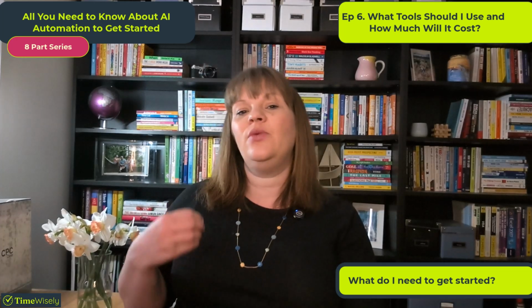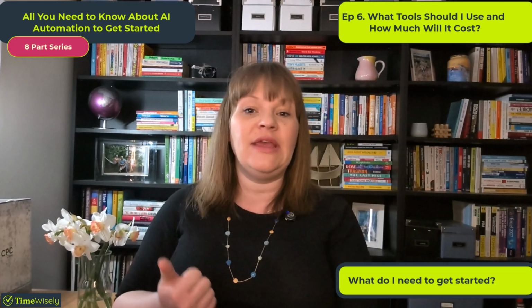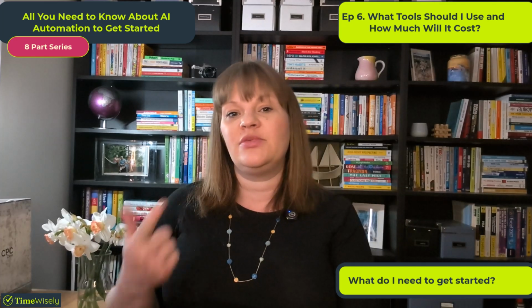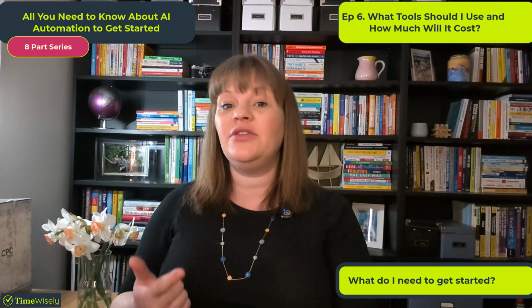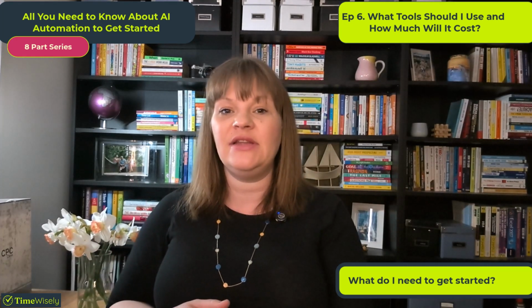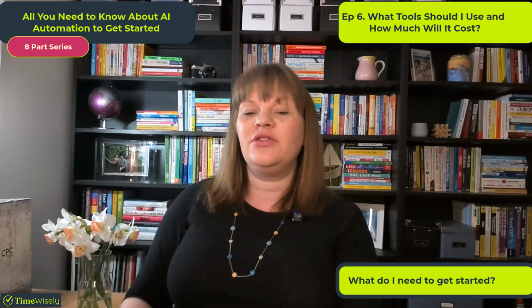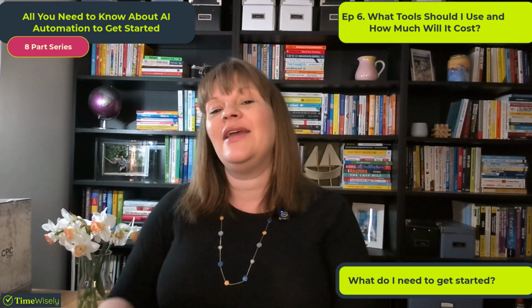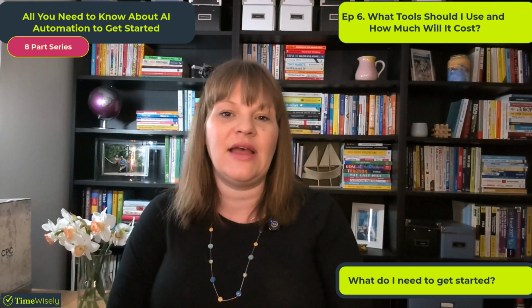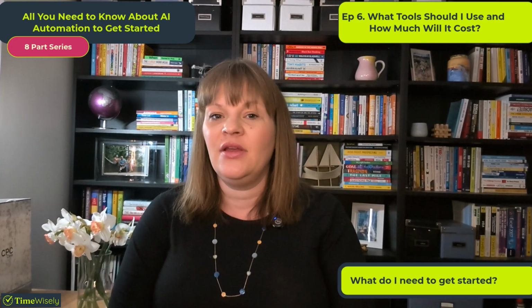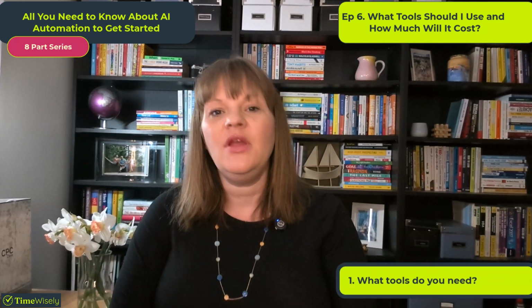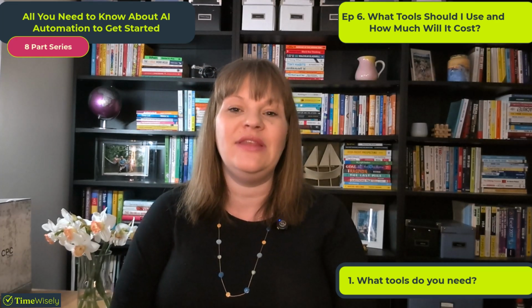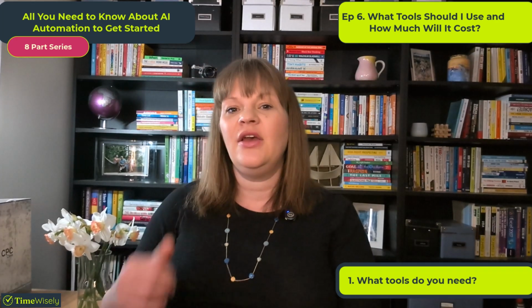So today we will explore key categories of tools you'll need. We'll explore how to choose the right tools for your business, the realistic costs you should expect with each of these tools, and then hidden costs and how to manage them. So let's dive in. When setting up AI automation, you typically use tools from these categories.